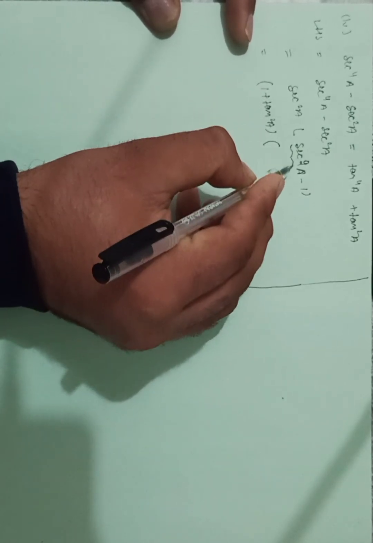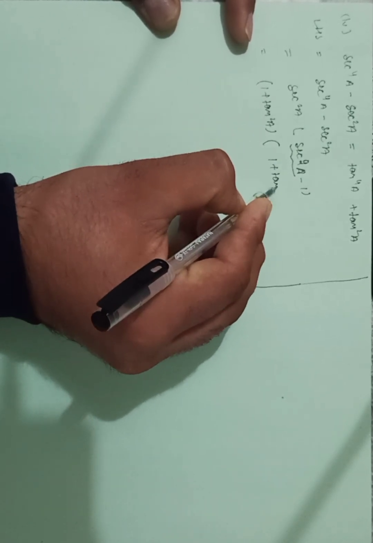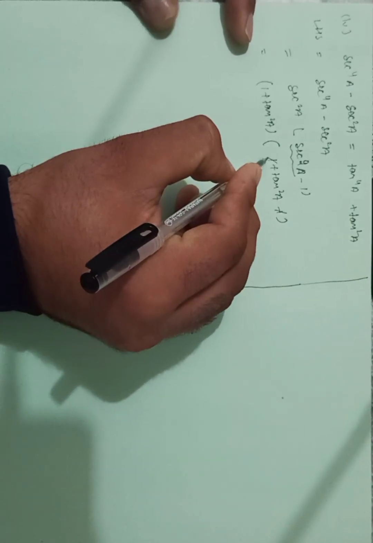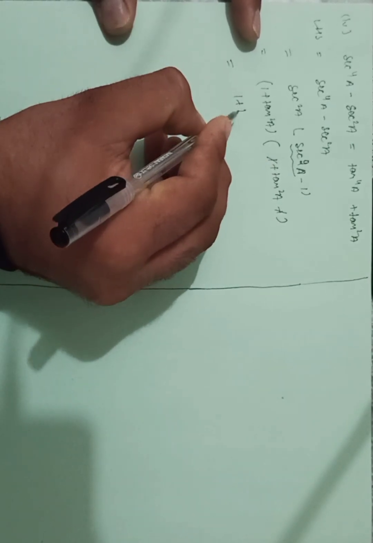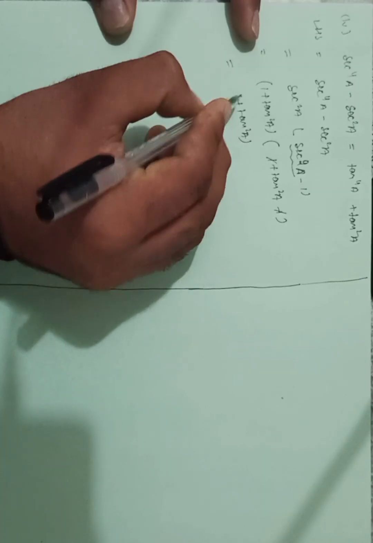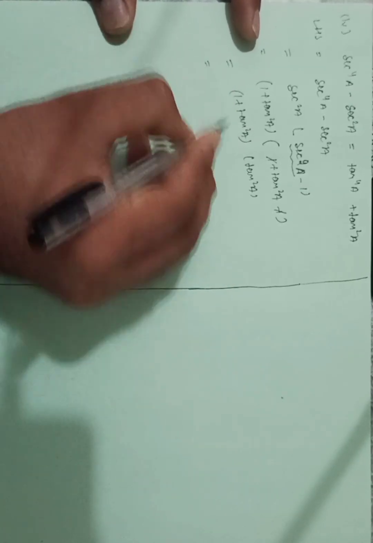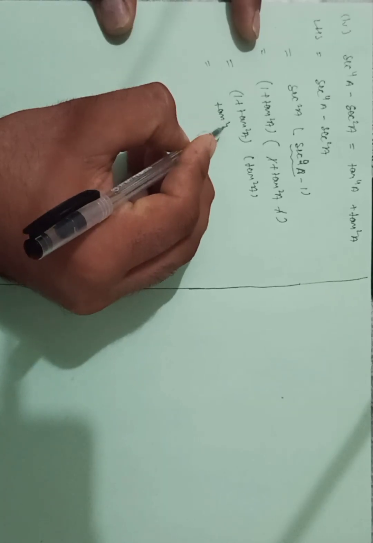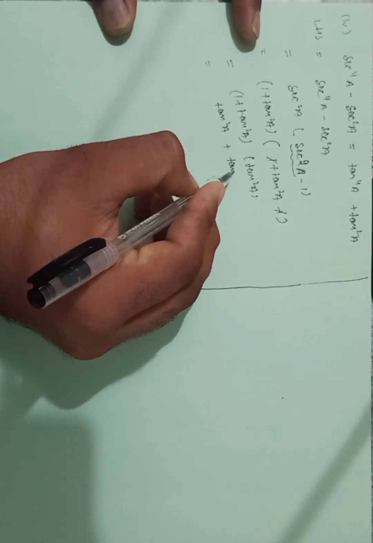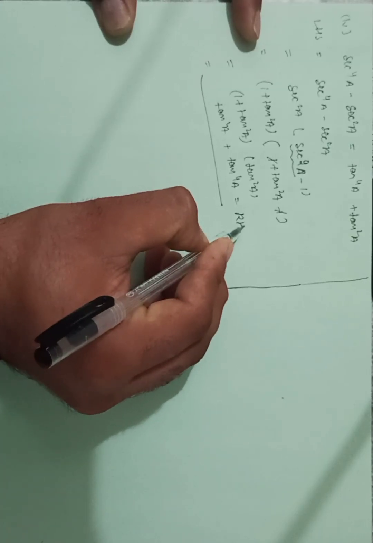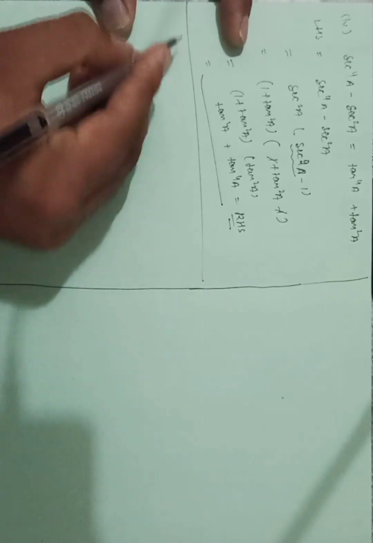Similarly I'll use 1 plus tan square a, and here minus 1 will be cancelled by plus 1, so it will become 1 plus tan square a multiplied by tan square a. So simply I'll multiply it by this bracket, so it will become tan square a plus tan raised to the power 4 of a. Okay, this is the very result we have to prove in the right hand side.